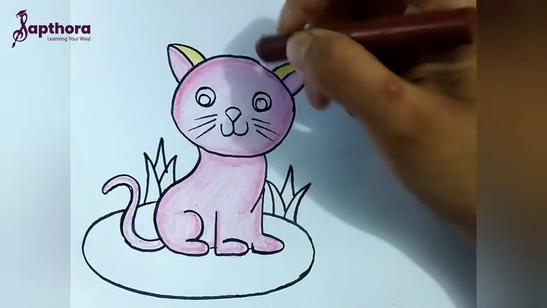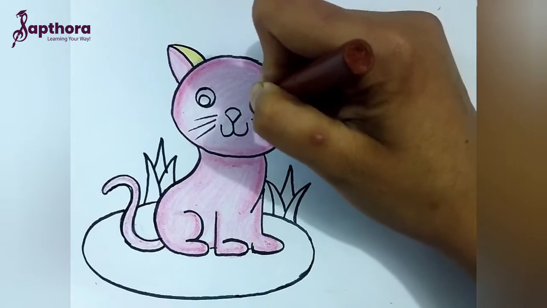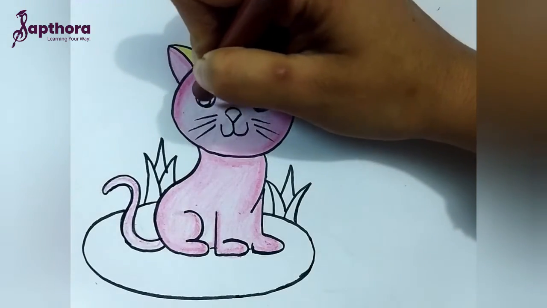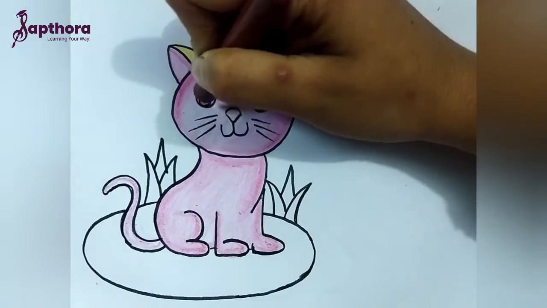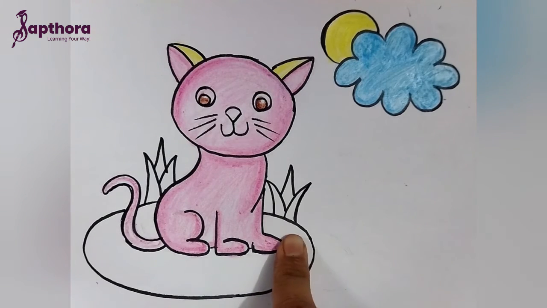Now take your color brown and color the eyeball of the kitty. Remember, you leave a little white space in the eyeball. Don't do it darker, okay?